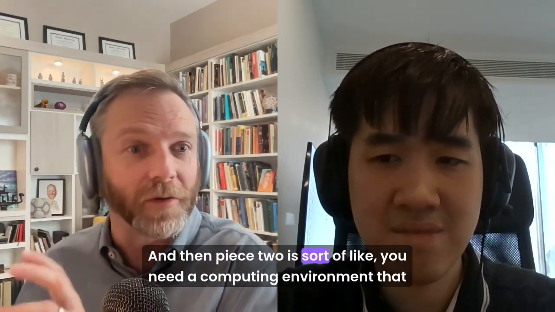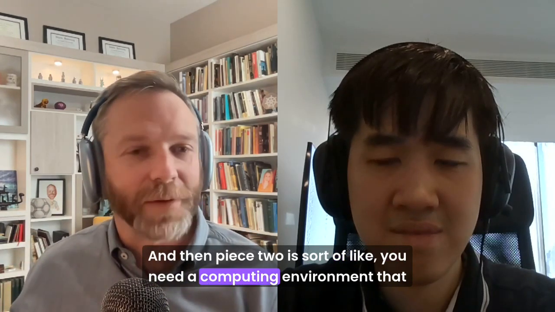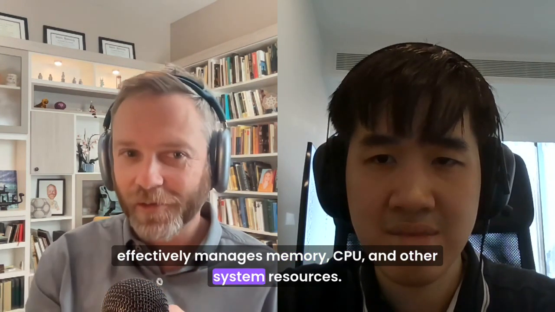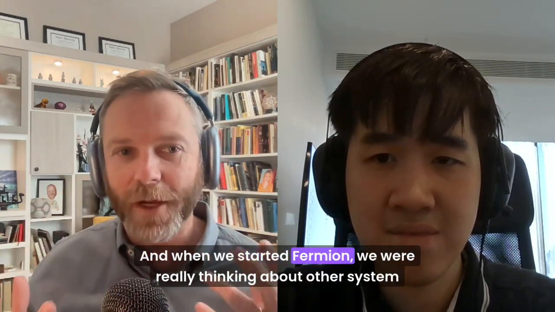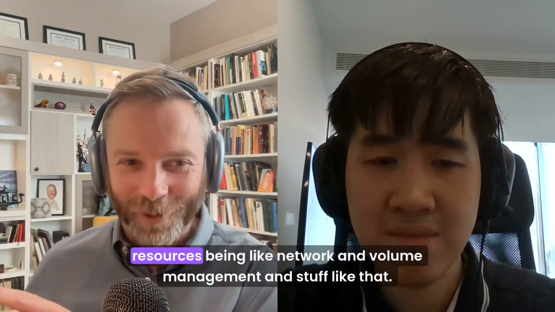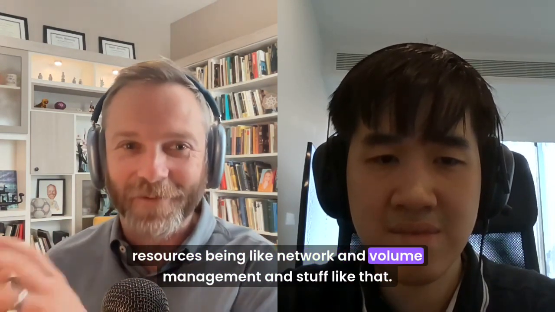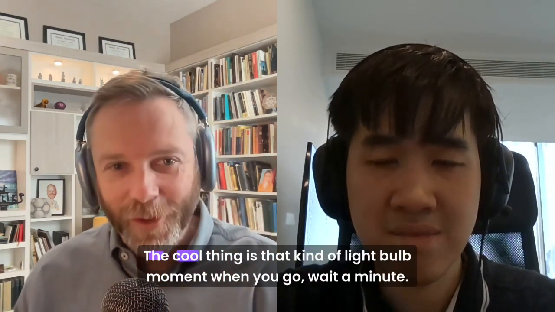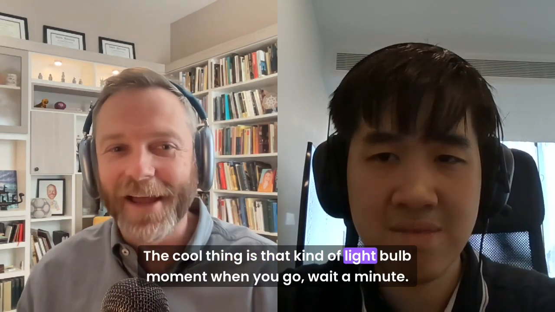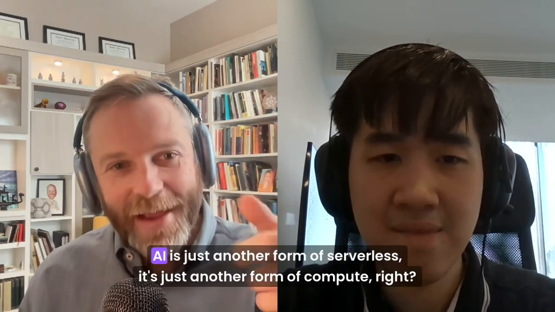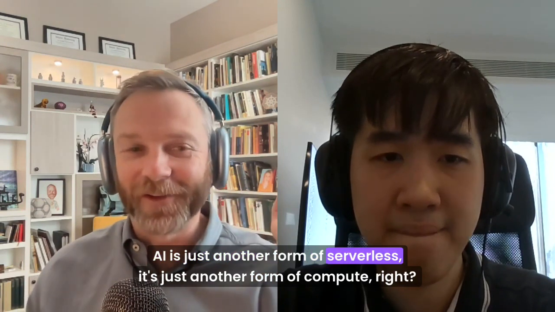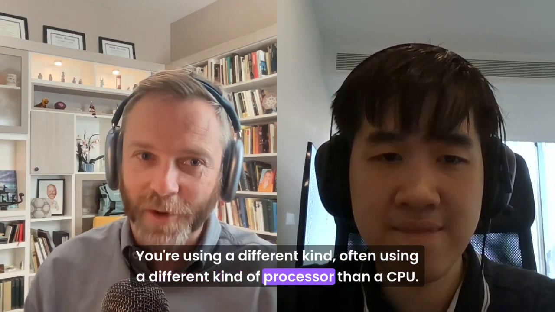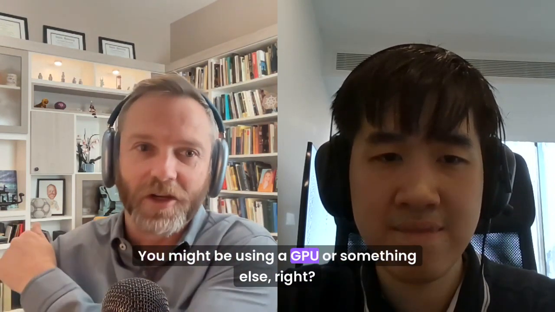And then piece two is you need a computing environment that effectively manages memory, CPU, and other system resources. And when we started Fermyon, we were really thinking about other system resources being like network and volume management and stuff like that. And we were thinking of CPU as being the core kind of compute. The cool thing is that light bulb moment when you go, wait a minute. AI is just another form of serverless compute. It's just another form of compute, right? Often you're using a different kind of processor than a CPU. You might be using a GPU or something else.